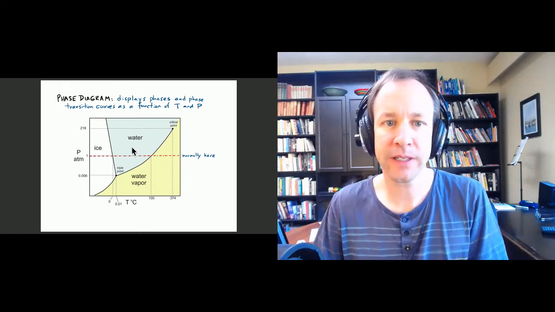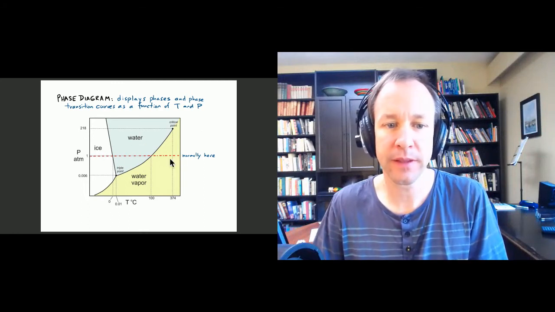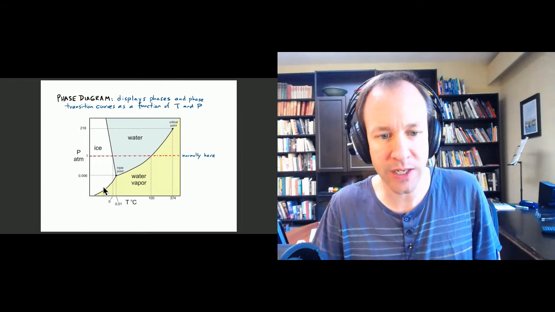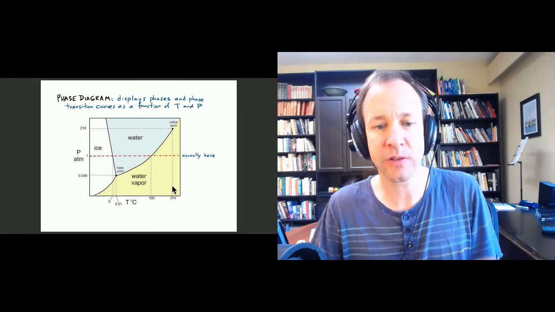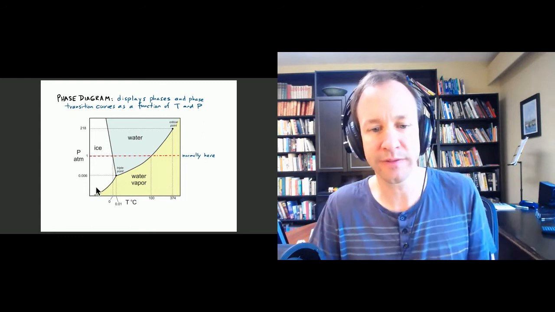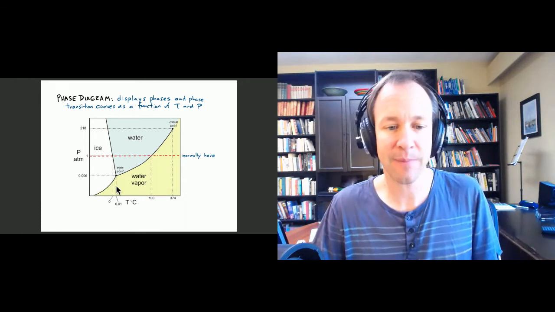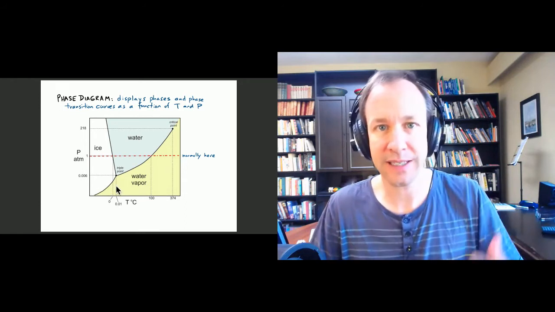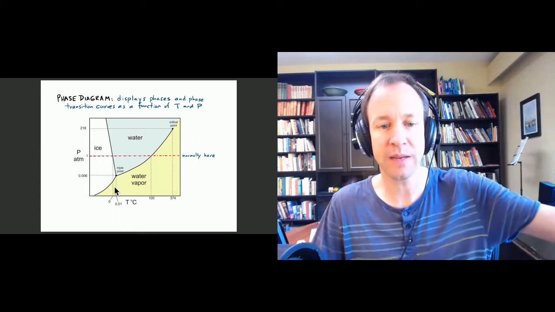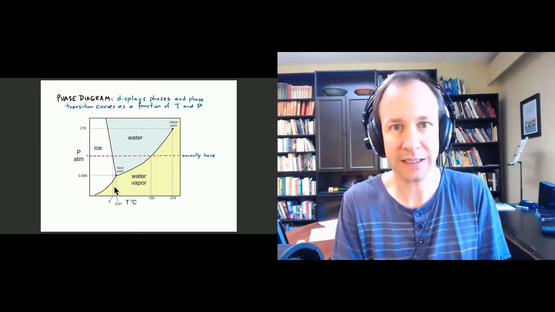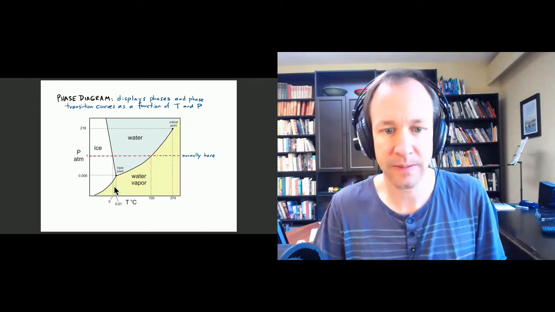So we're going to focus for now on this pressure. Oh, let me mention one more thing about this diagram. Down at low pressures, you'll notice that ice, if you heat it up, actually goes directly to water vapor. There's no liquid phase. And so that's the process of sublimation. That happens with other materials like dry ice at room temperature. Instead of melting, it just sublimates, and so you go directly from solid to gas.